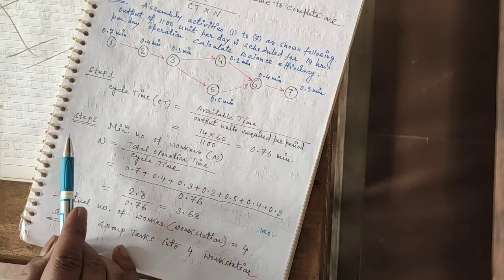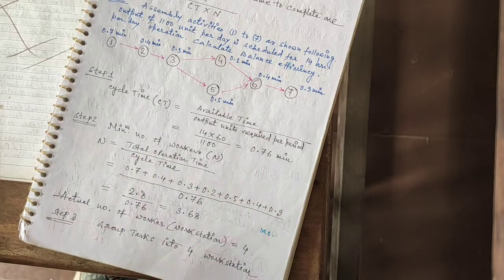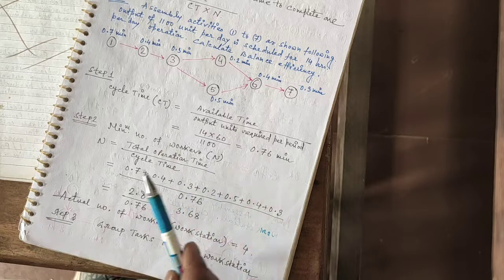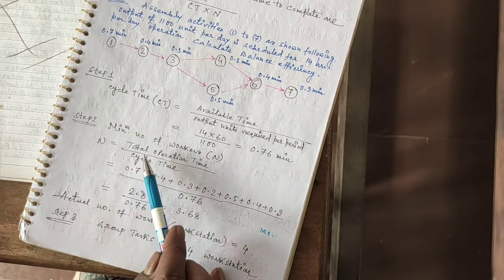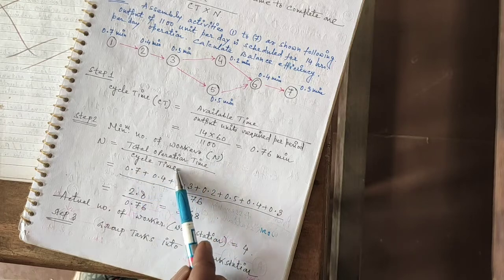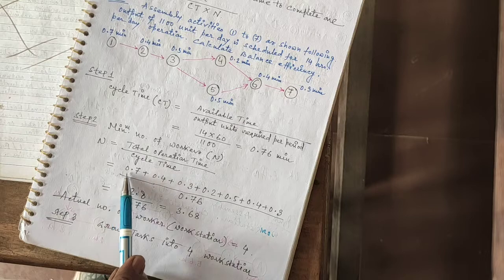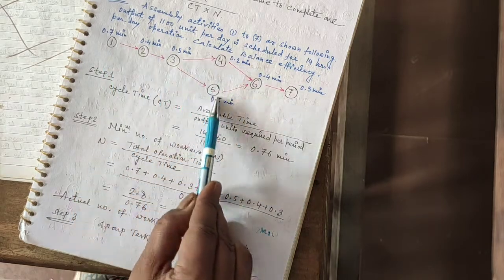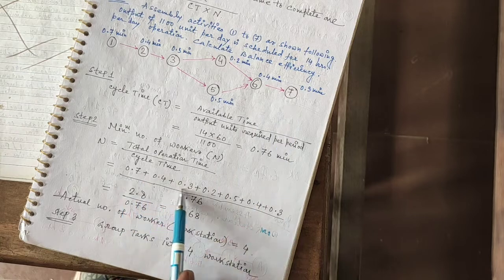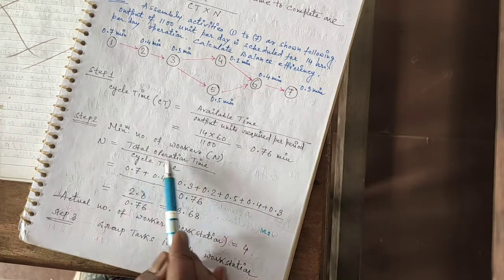Now this is step 2. What do we calculate? The minimum number of workers, which is capital N. So what is N? Previously we said N is the total operation time divided by cycle time. So how do we get the total operation time? Add up all the times given for tasks 1, 2, 3, 4, 5, 6 and 7.